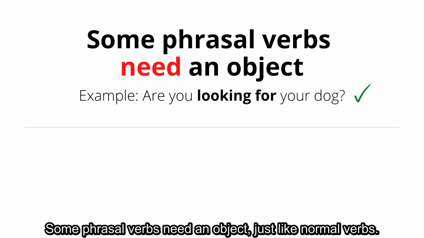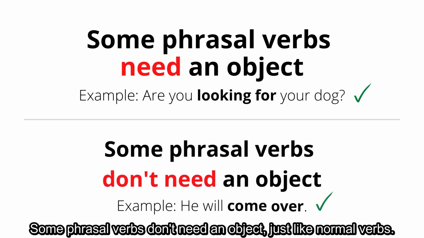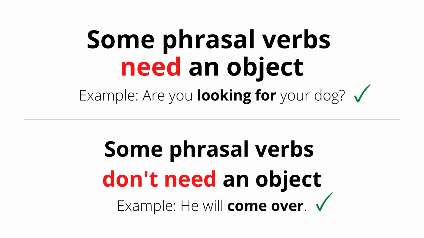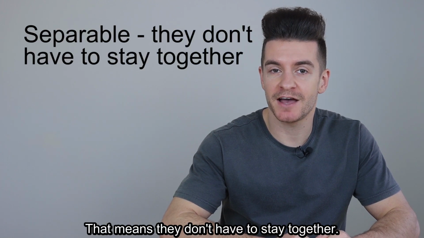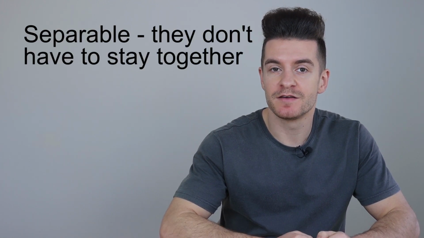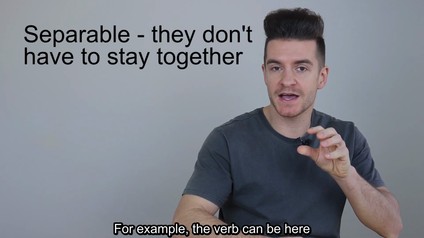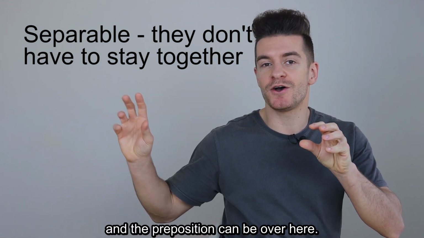Some phrasal verbs need an object, just like normal verbs. Some phrasal verbs don't need an object, just like normal verbs. Some phrasal verbs are separable. That means they don't have to stay together. For example, the verb can be here and the preposition can be over here.